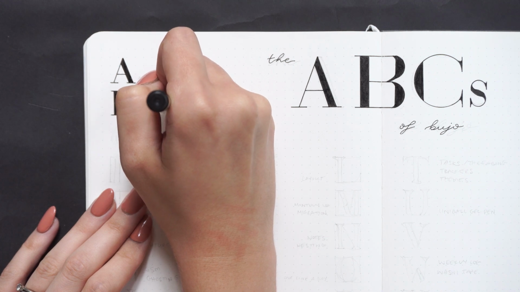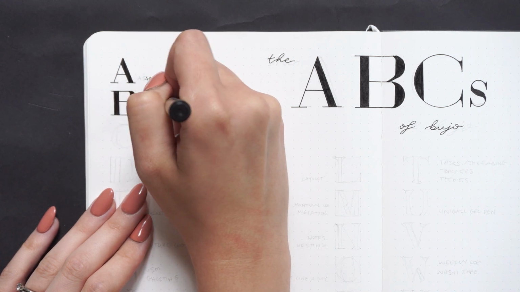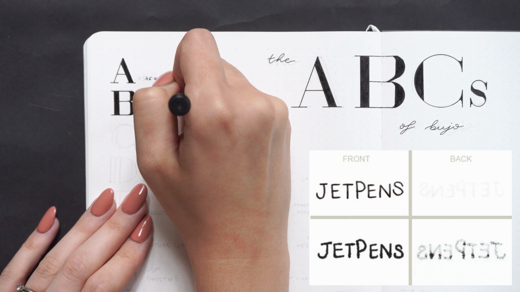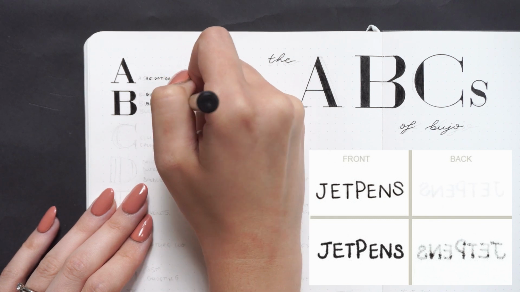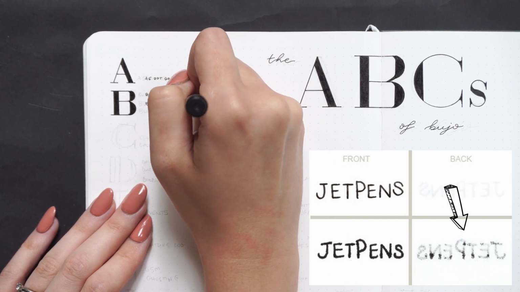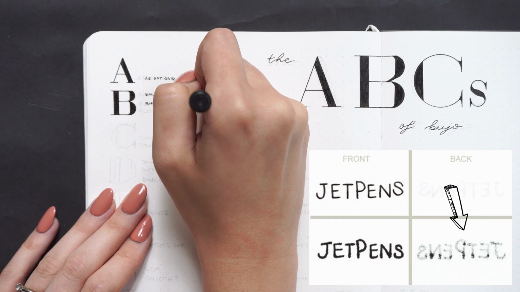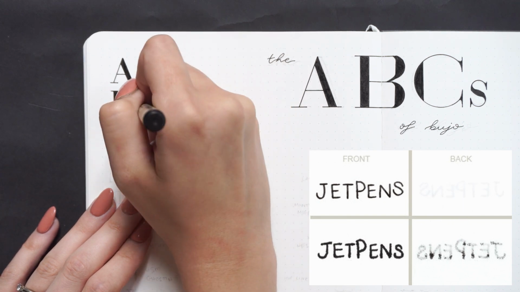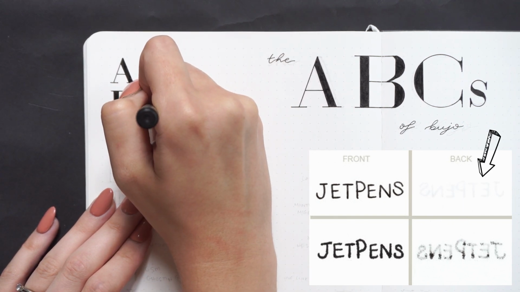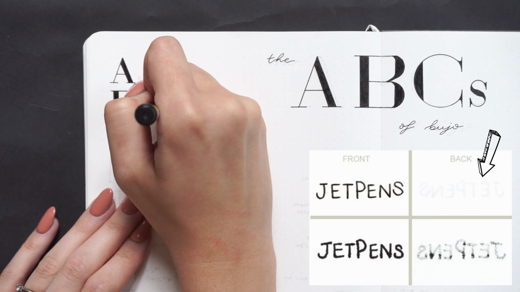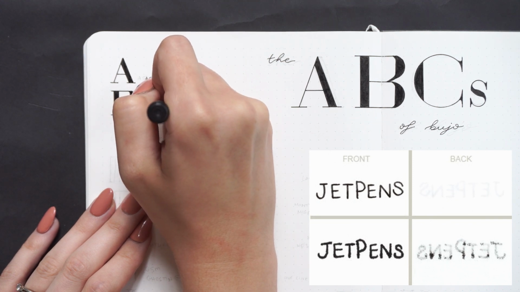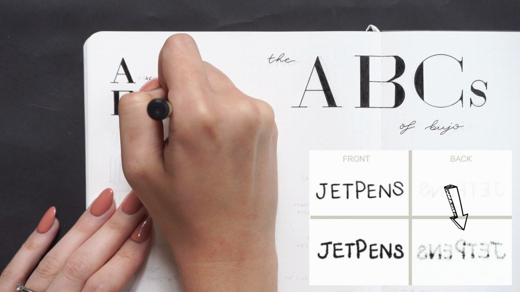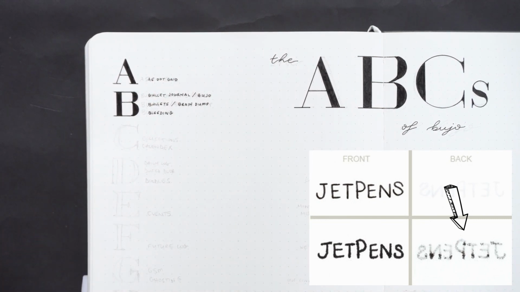And the last term I have for B is bleeding, which is when any kind of ink or anything that you're using on your paper soaks through the page all the way to the other side of the paper. So it's not just that you can see sort of a shadow of it through the paper, which is a different term we'll get to later, but it's that it actually bleeds through the paper or soaks through the paper and comes out the other side.